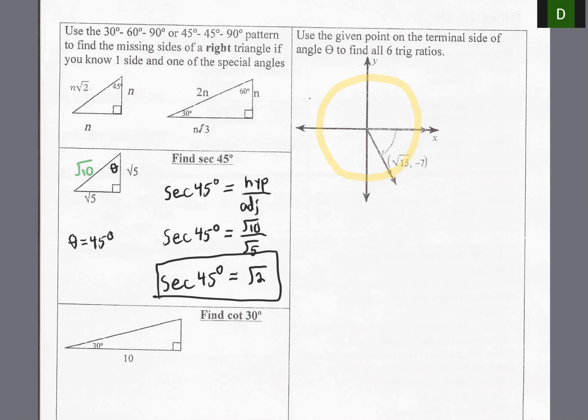Okay, so for this circle, I'm going to make a triangle. Right here, I'm going to do a perpendicular line to the x-axis, forming my right angle, and that creates a right triangle here.